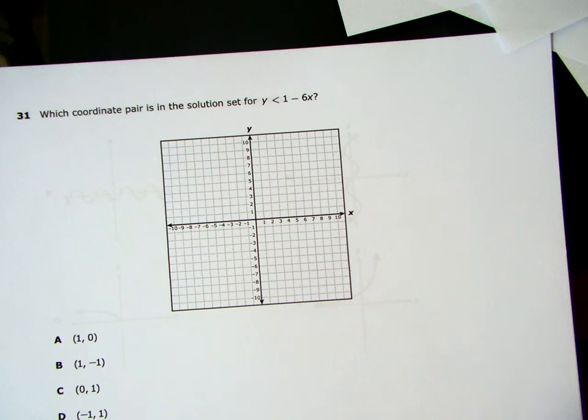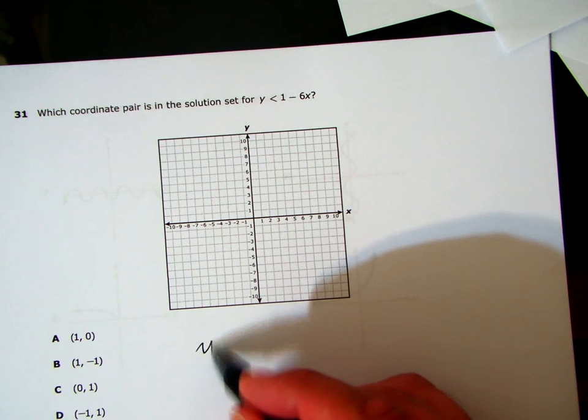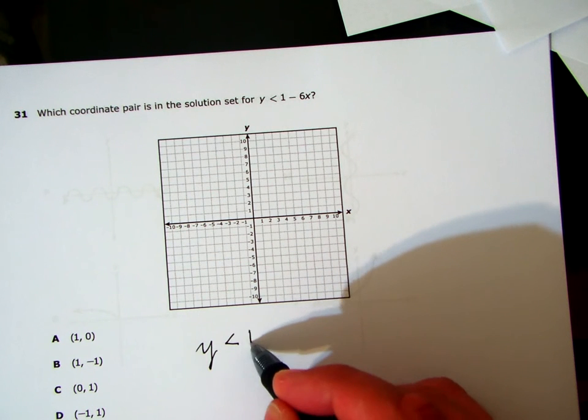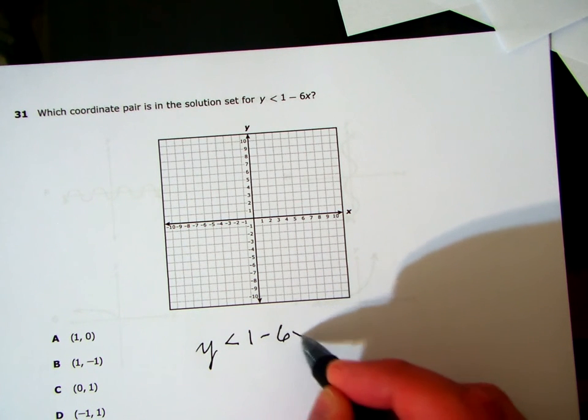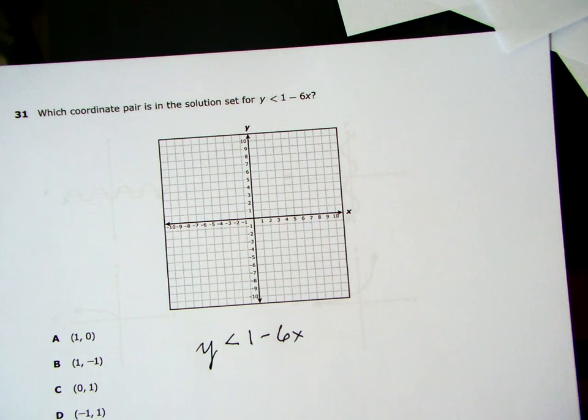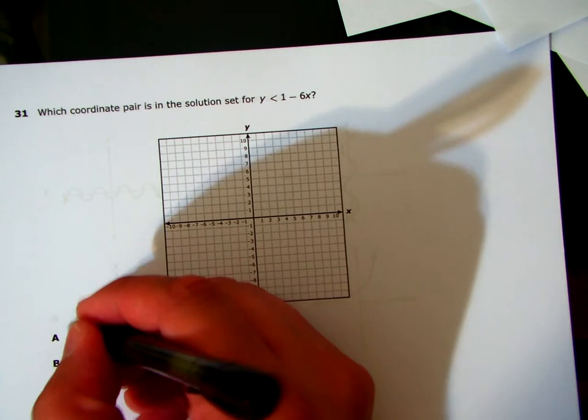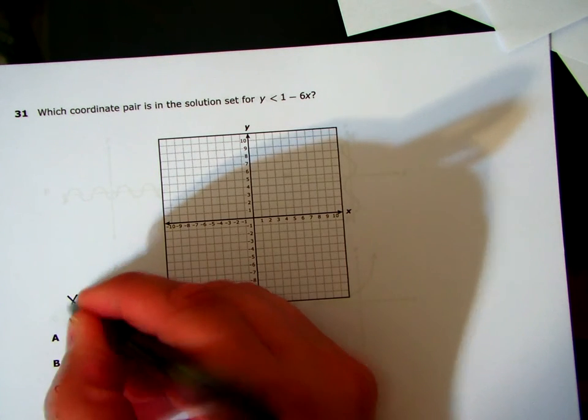Which coordinate pair is in the solution set for y is less than 1 minus 6x? Right? Why don't we just plug in? Here it is, y is less than 1 minus 6x. These are your x's.